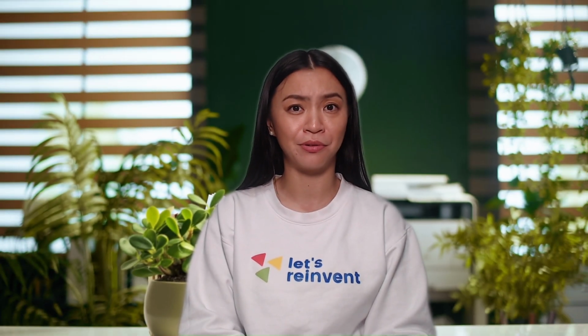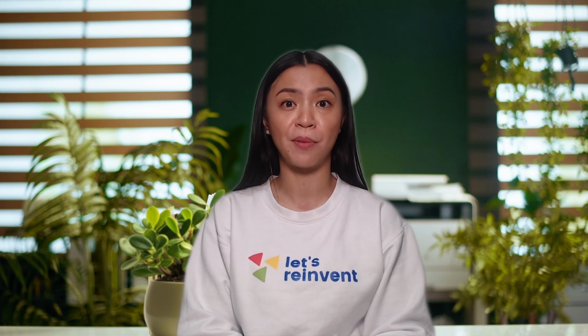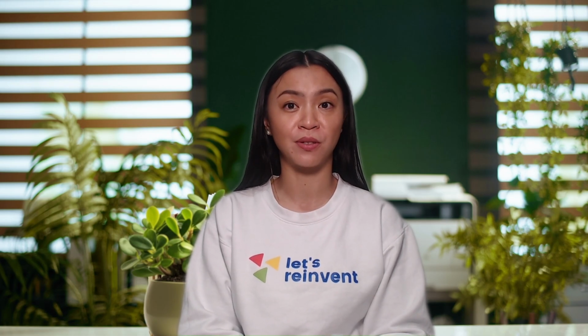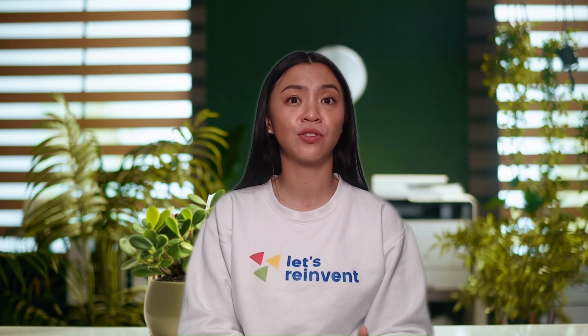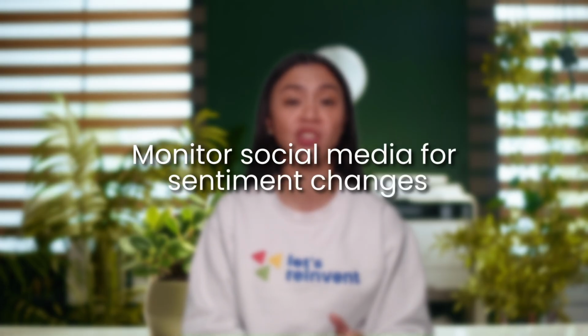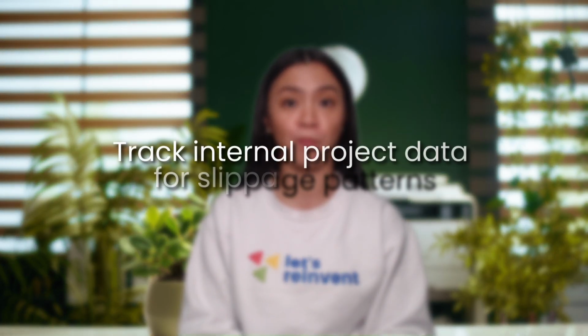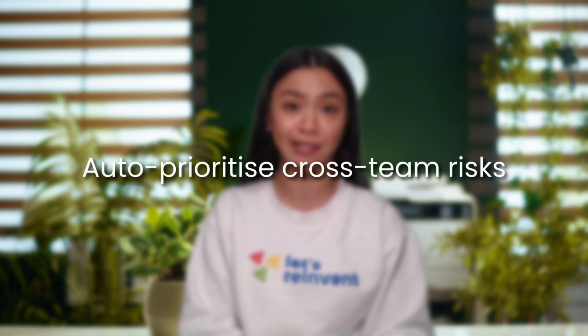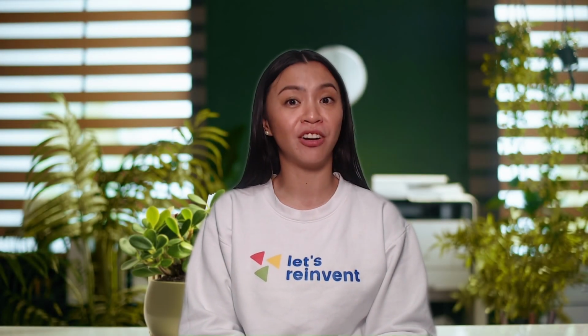As an example, when I managed a large scale online launch before, like the developer advocacy, social media platforms of Access, or other digital learning platforms, I used to do AI models to monitor social media for sentiment changes, to track the internal project data for slippage patterns, and to auto prioritize cross team risks. As a pro tip, the earlier you detect a risk, the cheaper, easier, and less reputation damaging it is to fix.